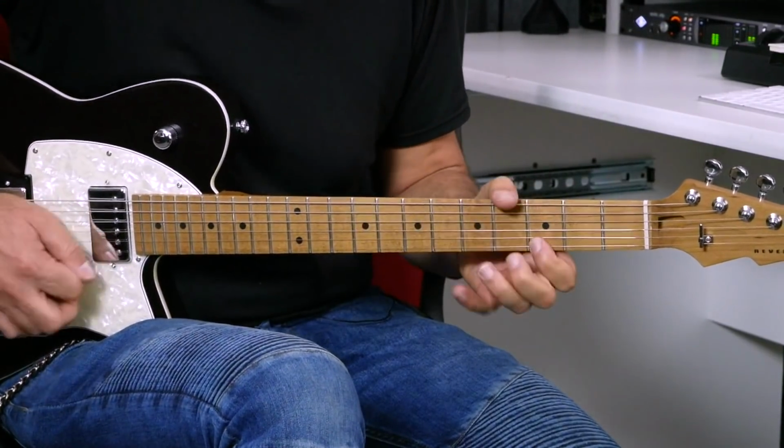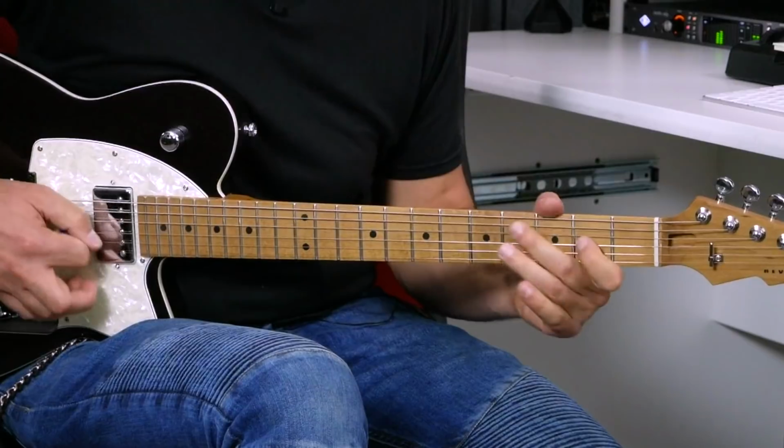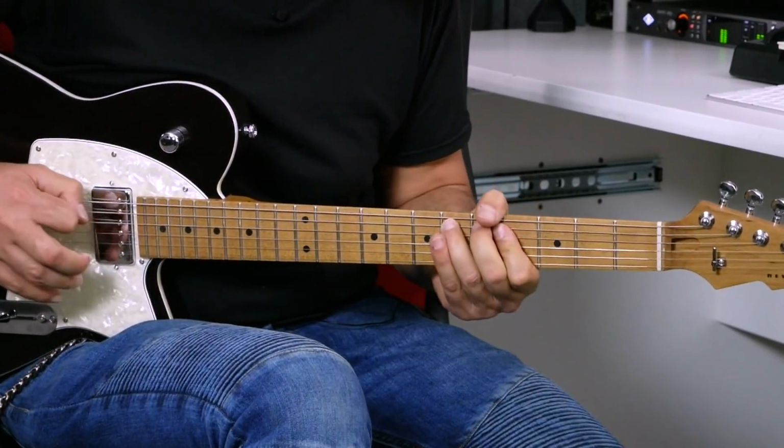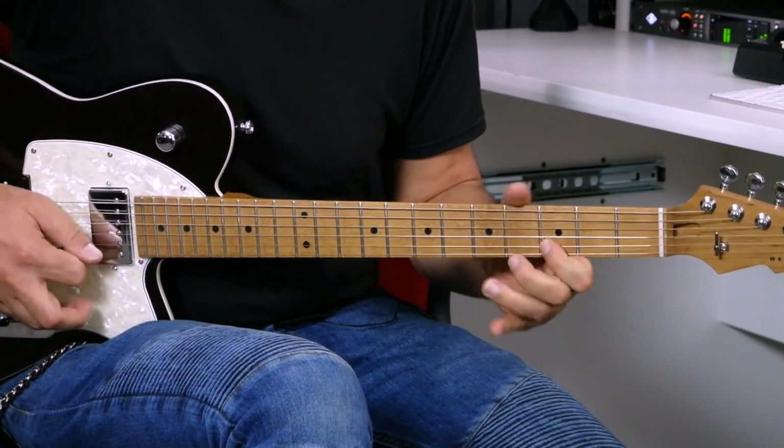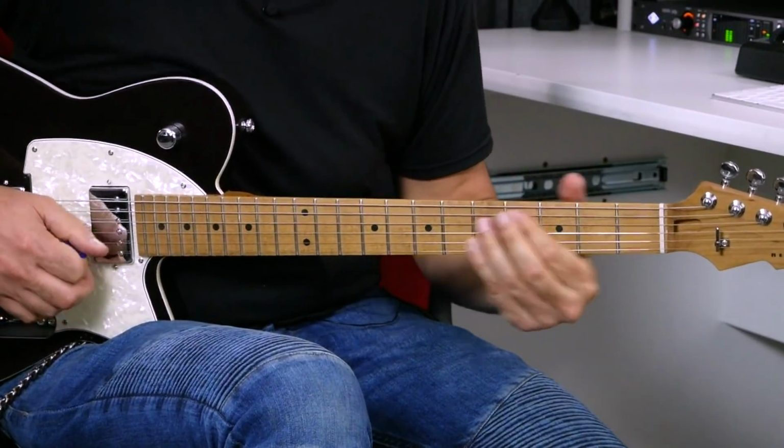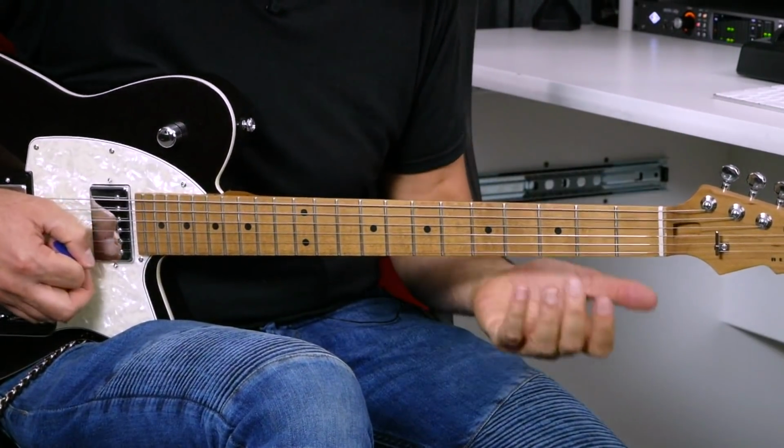And as you do this, your fingers are going to get more comfortable and you're going to start recognizing some things. Does that make sense?